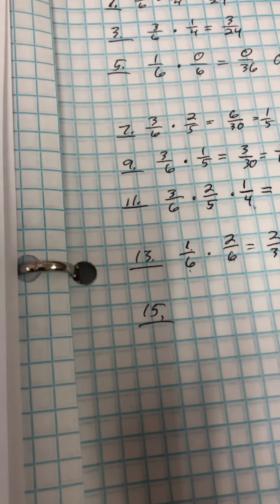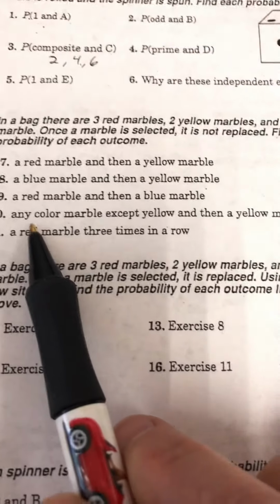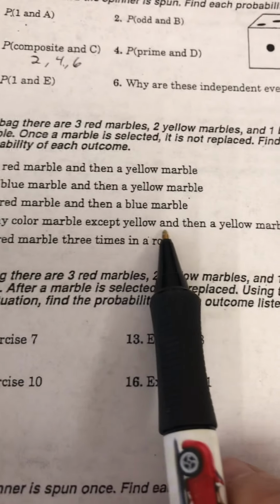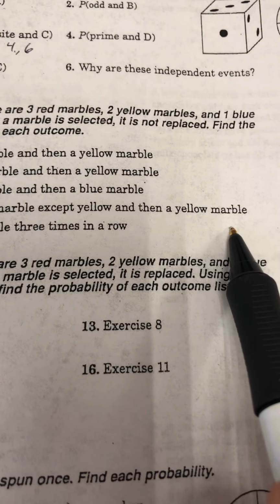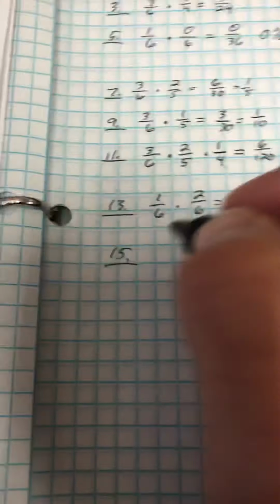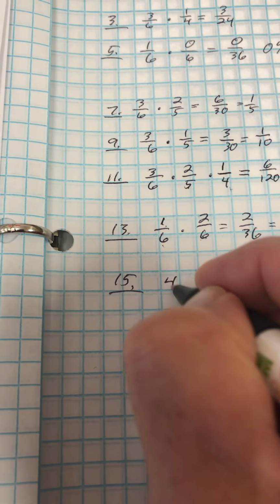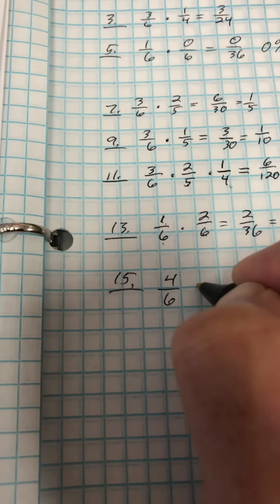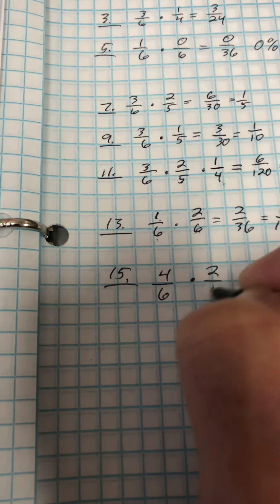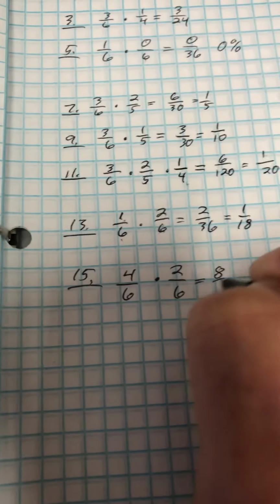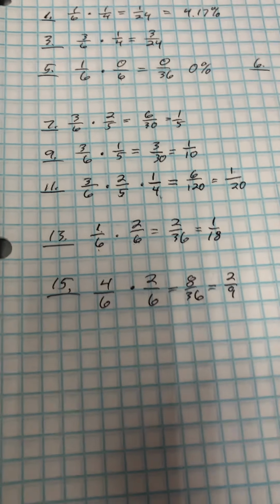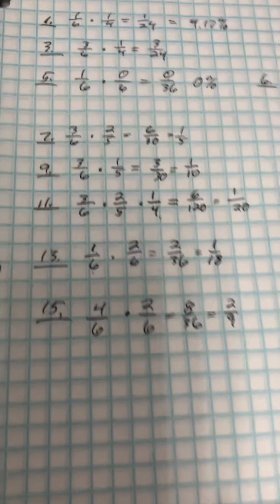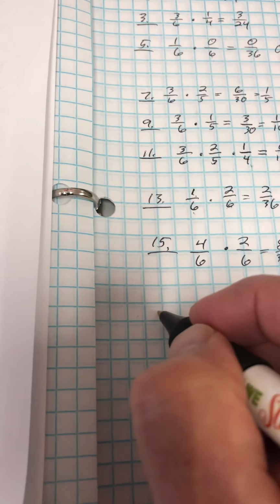15, exercise 10. So exercise 10, any color marble except yellow and then a yellow marble. So that one would have to be any color except yellow, because there's 2, so that would be 4 out of 6. And then a yellow, you put it back, and then you get 2 out of 6. So that would be 8 out of 36, or 2/9. Okay, that's 15.